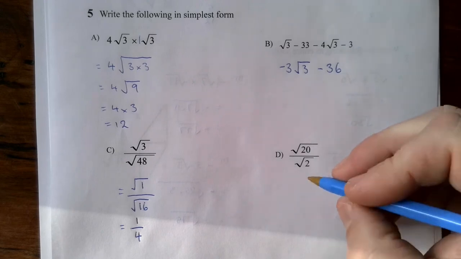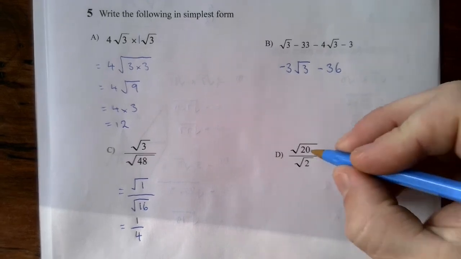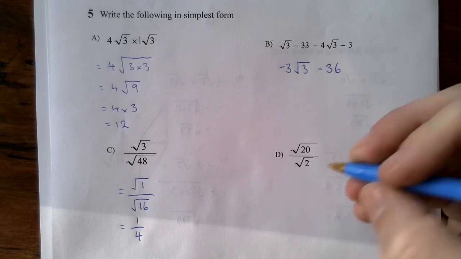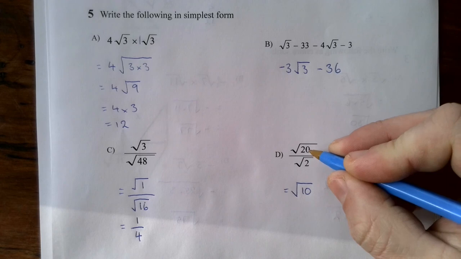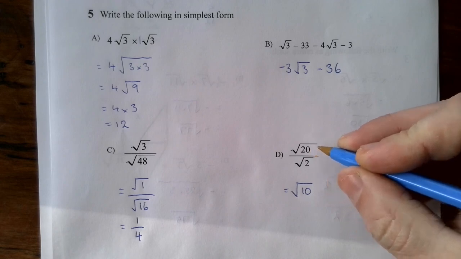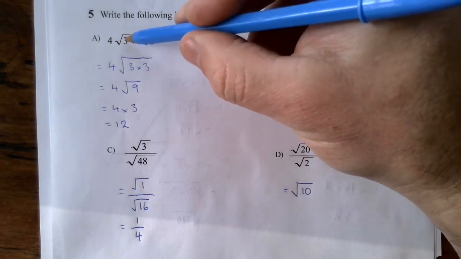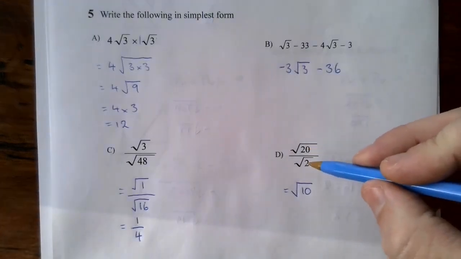And then this one over here, even though it looks complicated, is actually quite simple. It's just 20 divided by 2, which is 10, so the answer is root 10. A bit similar to when we multiply the roots. Remember, it's just 3 times 3, so this is just 20 divided by 2.